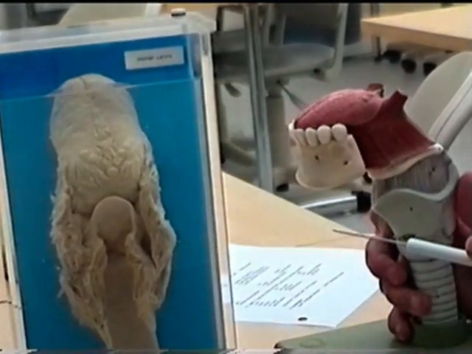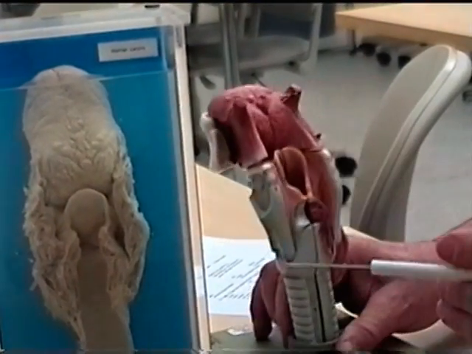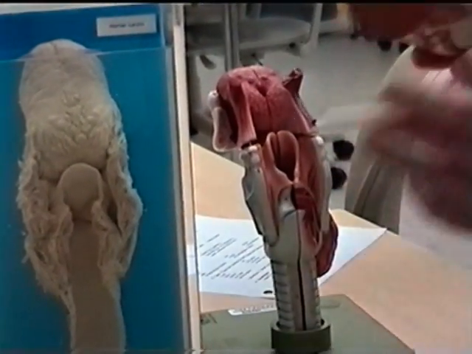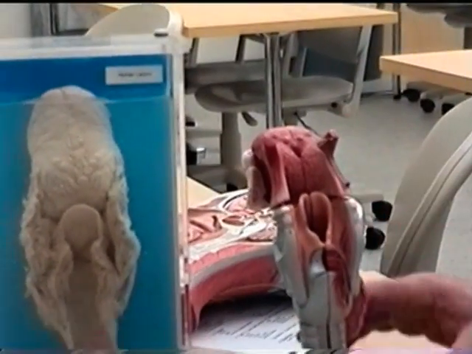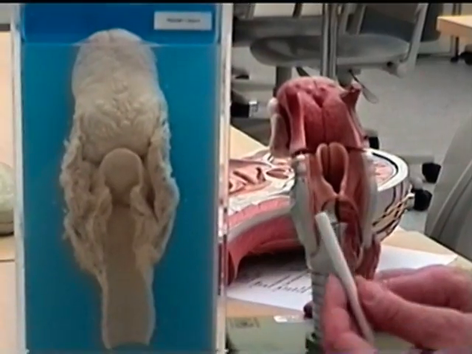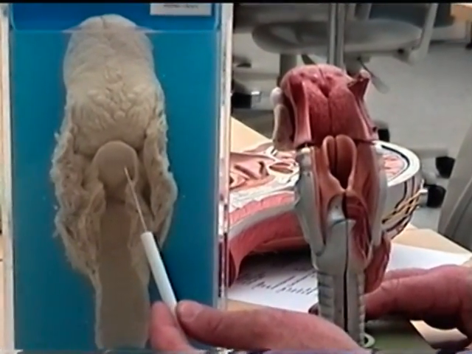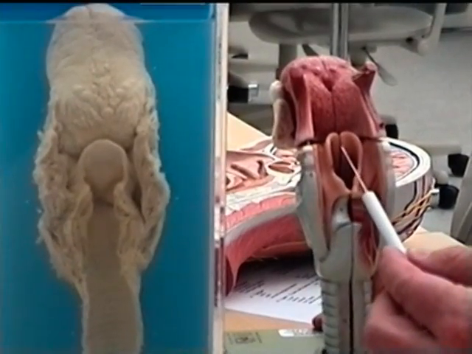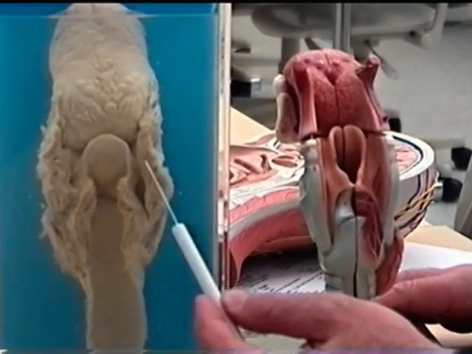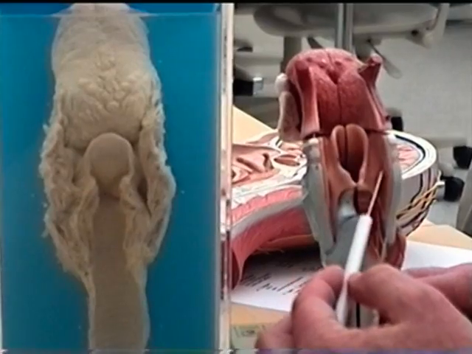Now, if we orient the model tongue like this so that we're looking at the same image, you'll begin to understand what we're looking at. This is the epiglottis, the same thing you'd be seeing here, and it is designed to close off this airway.